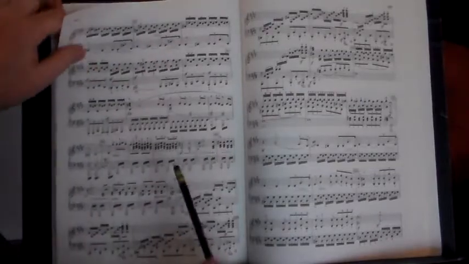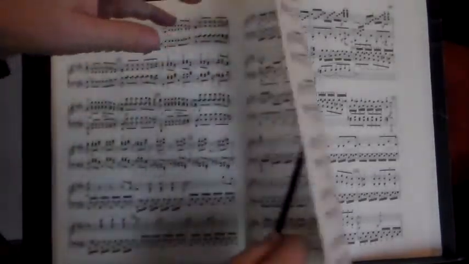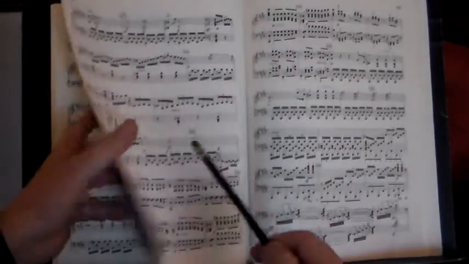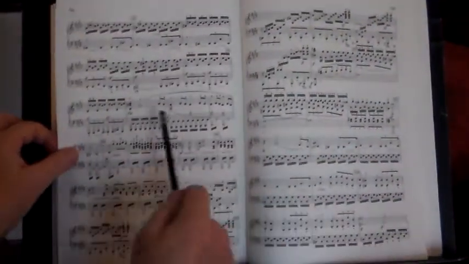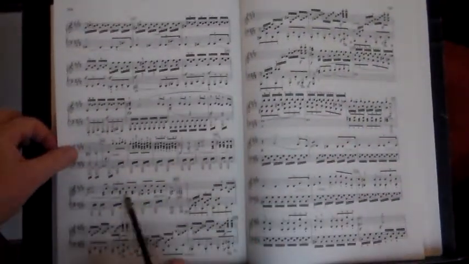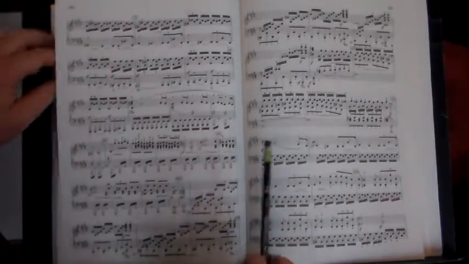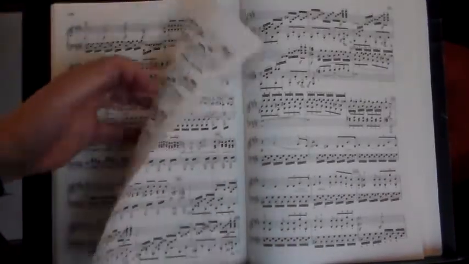All right, so basically 3 sections. So first section, A theme, second section is B theme, and then the final retransition passage that has new thematic material there. And then recap. Let's listen to that much now.